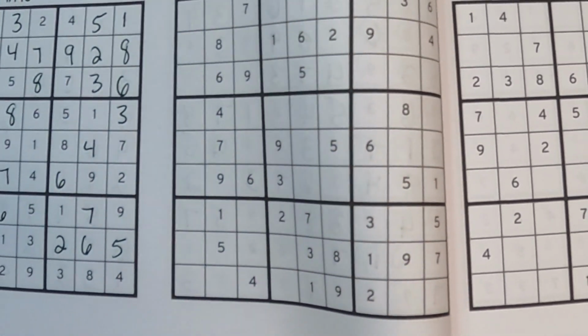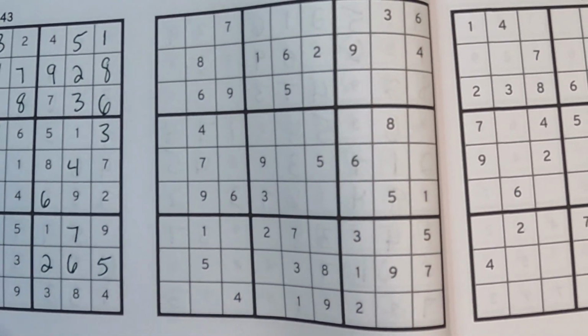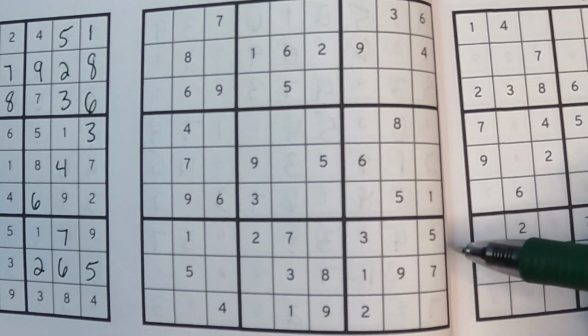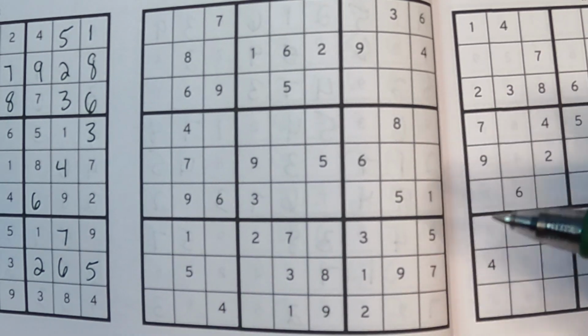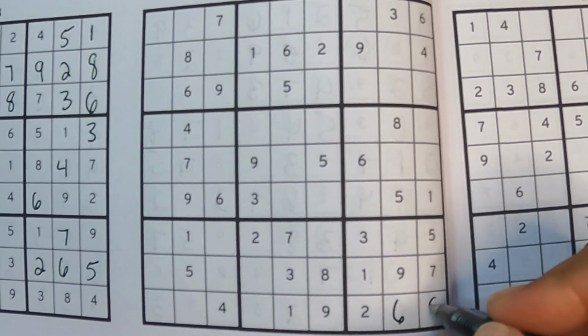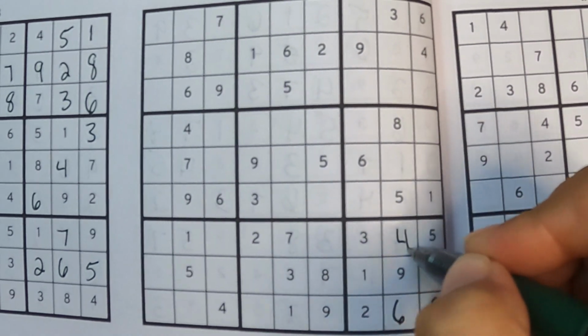Looks like today we're doing puzzle number 144. If we start with this box, we're missing 4, 6, and 8. We've got a 4 here and an 8 here, so this is our 6. That 4 makes this our 8, 4.